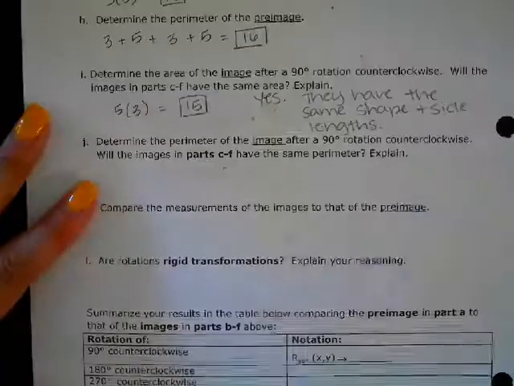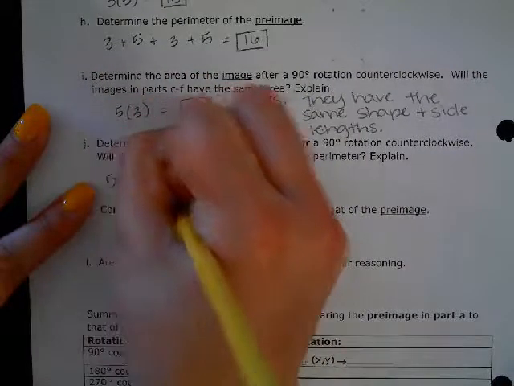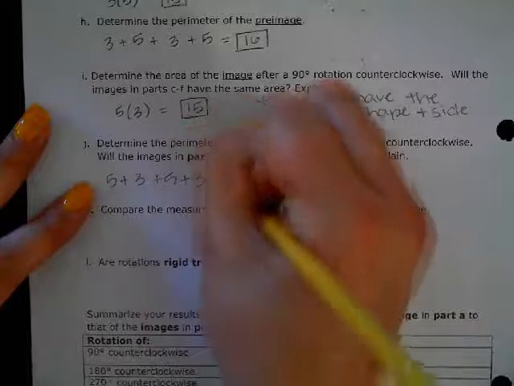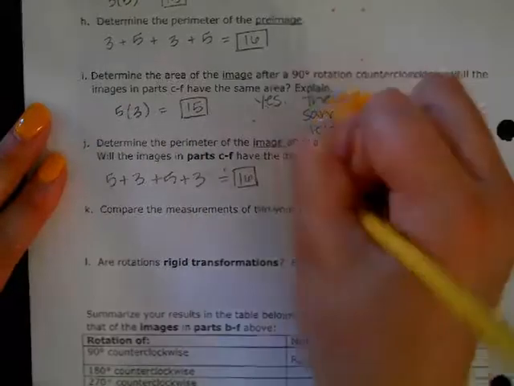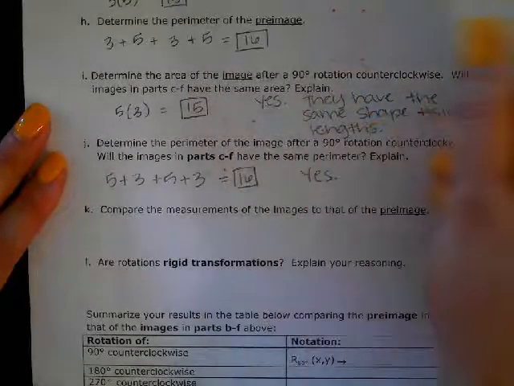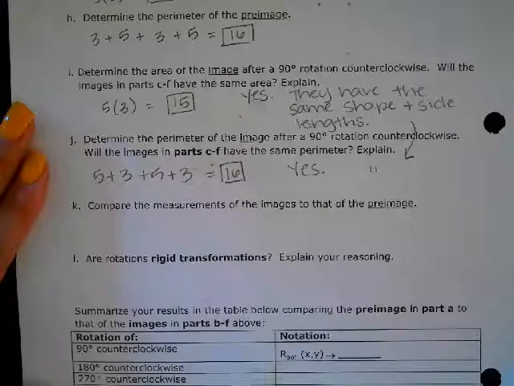She's going to just write 16. Answer is yes. I don't feel like writing out the reason why. I'm just going to say, yep, same. Ditto. Compare the measurements of the images to that of the pre-image. They're the same.